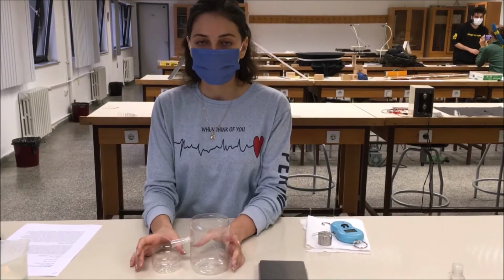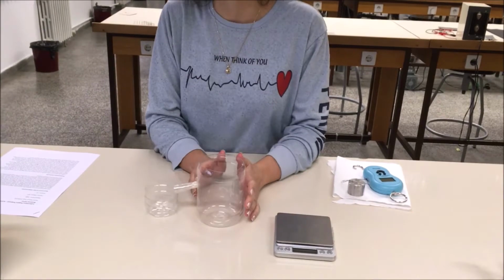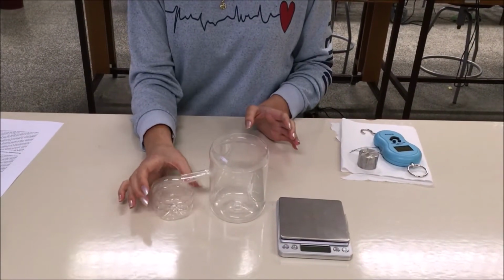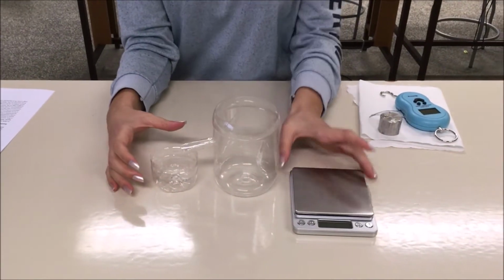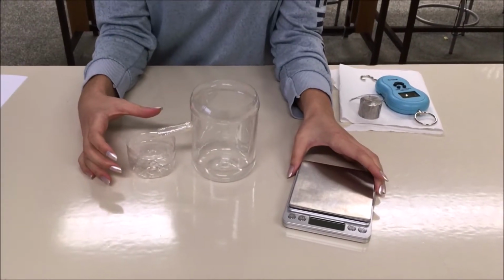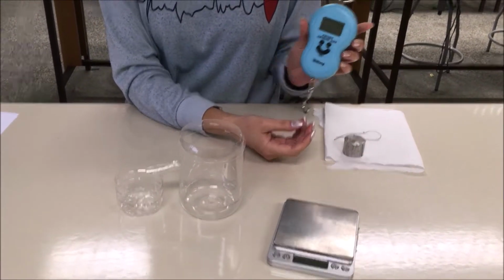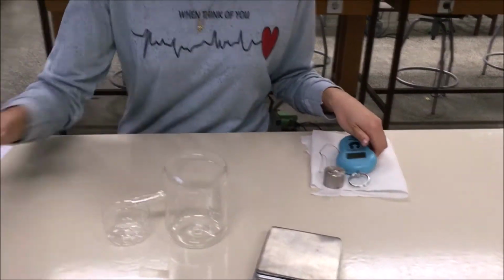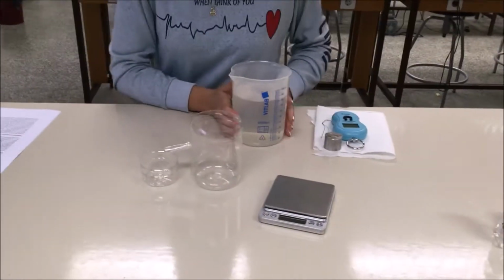So, the materials that we need for this experiment are an overflow can, as shown in here, another can which will be used to hold the amount of the fluid displaced, a measuring scale, a portable electronic scale, and an object. The fluid that I'm going to use to perform the experiment is water.